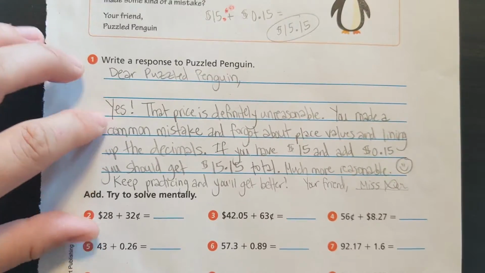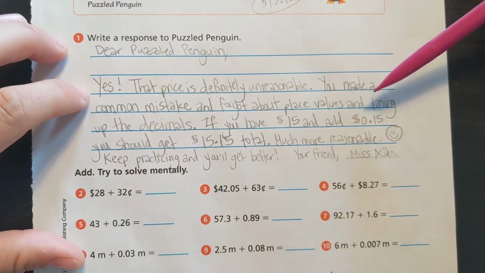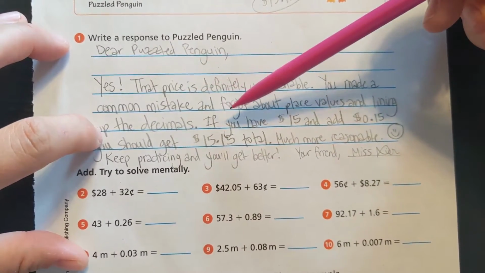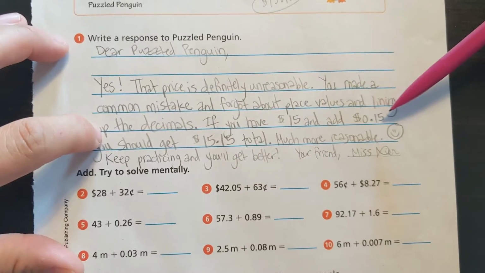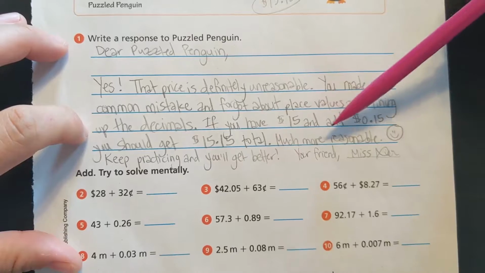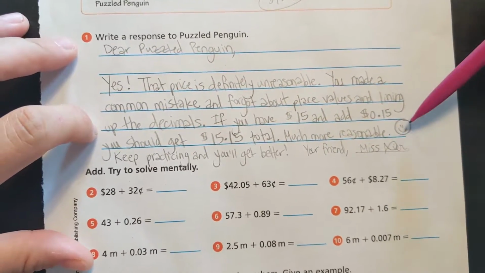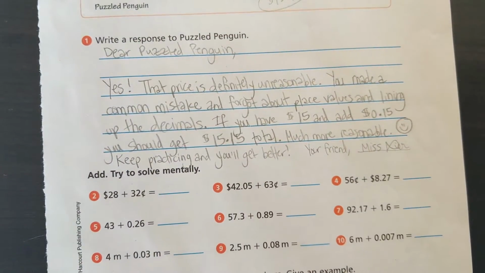Dear Puzzled Penguin, yes, that price is definitely unreasonable. You made a common mistake and forgot about place values and lining up the decimals. If you have $15 and add 15 cents, you should get $15.15 total. Much more reasonable. Keep practicing and you'll get better. Your friend, Ms. Fisher. Except for it should say your name. Okay, nice response to Puzzled Penguin.